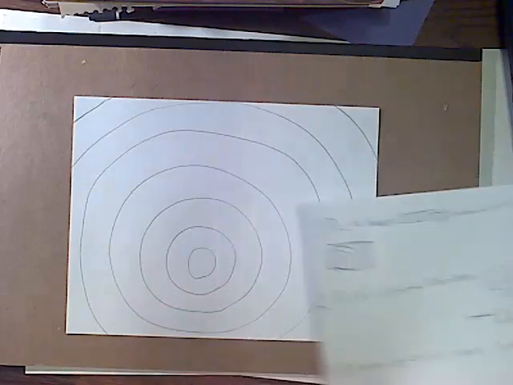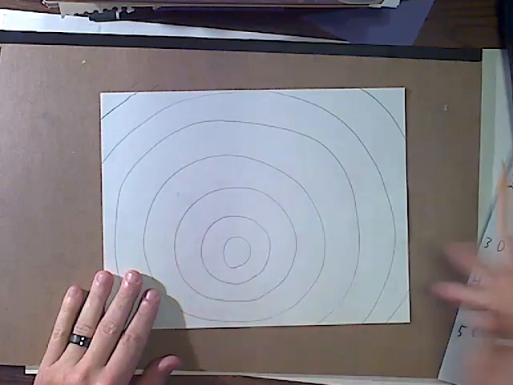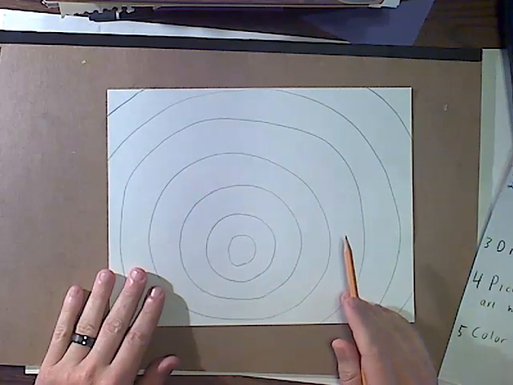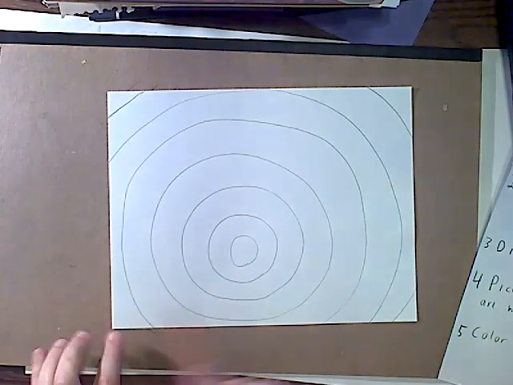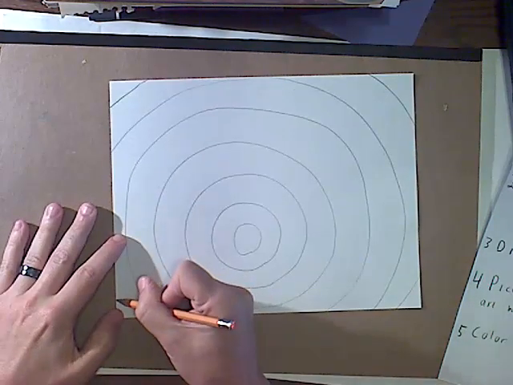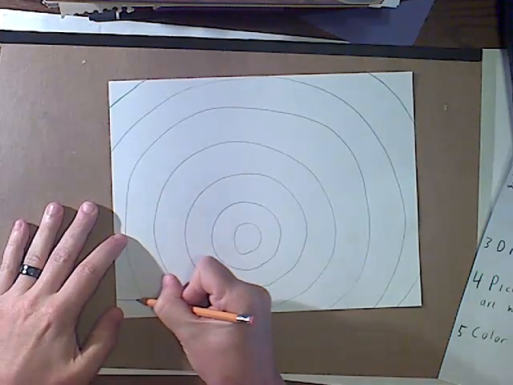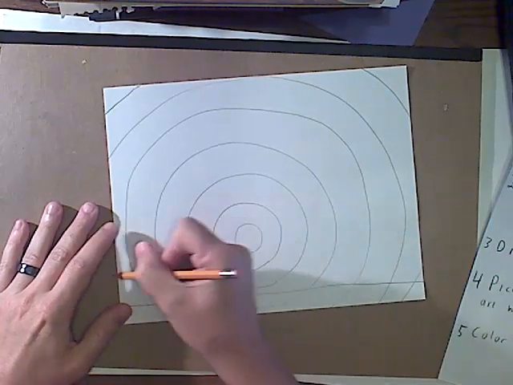So actually, I'm going to just make this one easier. I'm going to pick a straight line. I'm going to do a curvy line, and I might do a zigzag line as well, just to show you the different chances. Okay, this one's going to just be a horizontal line. So I'm going to pick somewhere, and I'm going to draw a straight horizontal line. Now draw right through your shapes, and then move up.